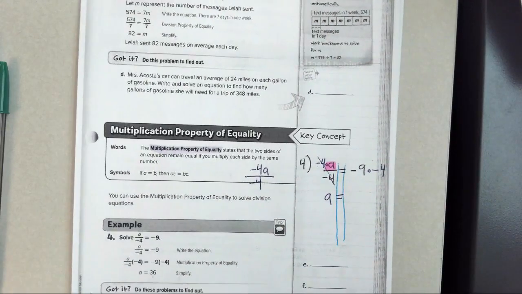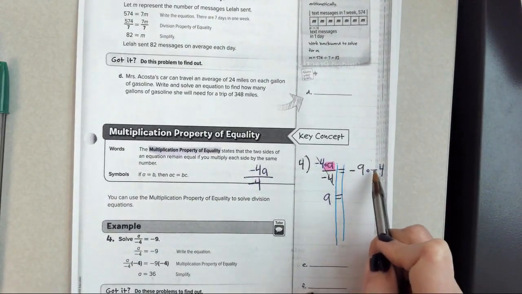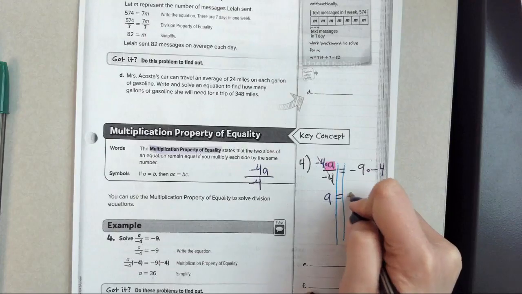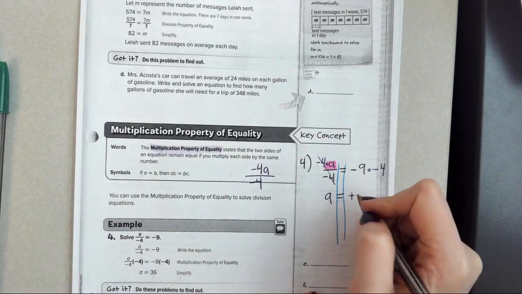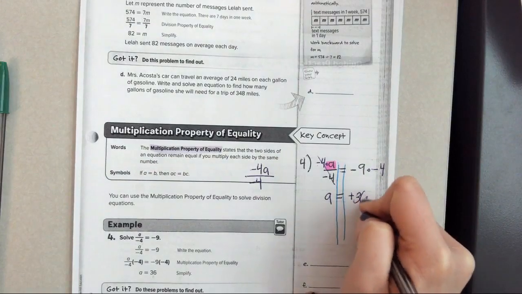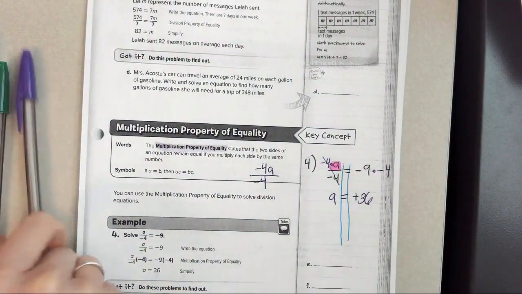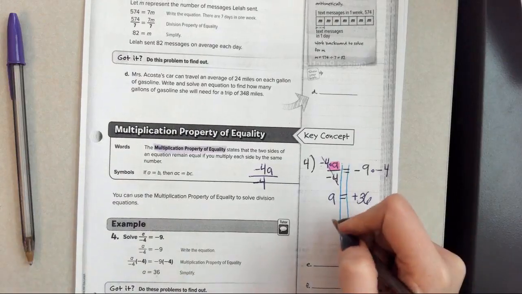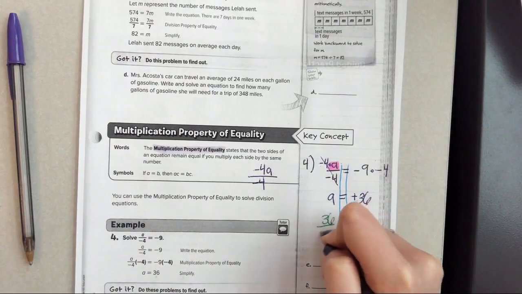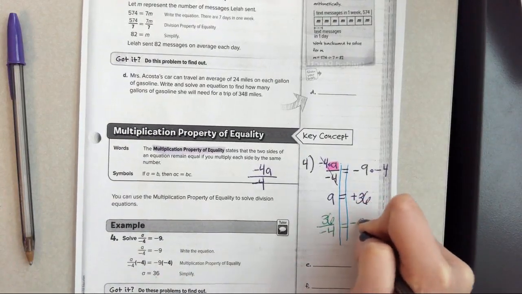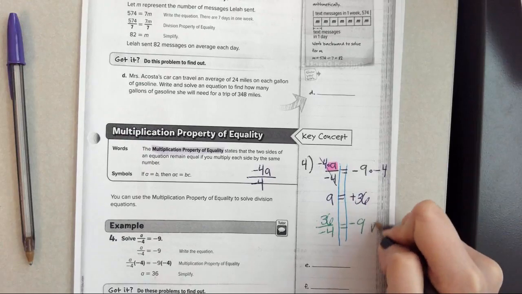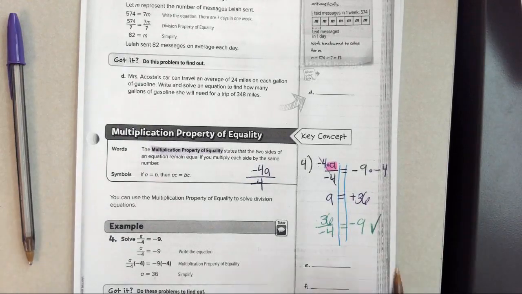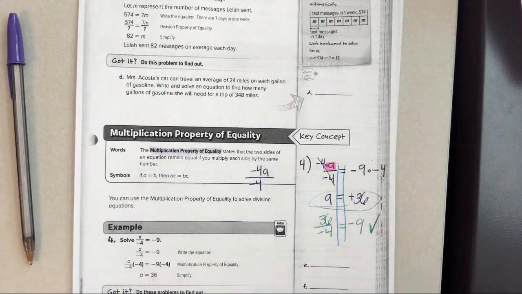And then on the other side, negative times a negative is a positive, and you don't have to put the symbol if you don't want to, 9 times 4 is 36. So my answer is 36. Let's check it. So 36 over negative 4 equals negative 9. Well, positive divided by negative is a negative, and 36 divided by 4 is 9. So that works. This is the correct answer.